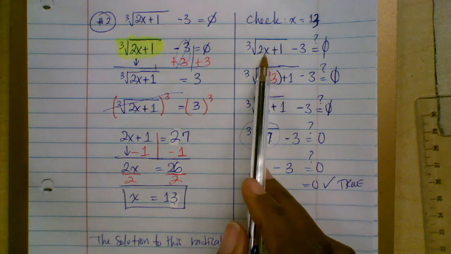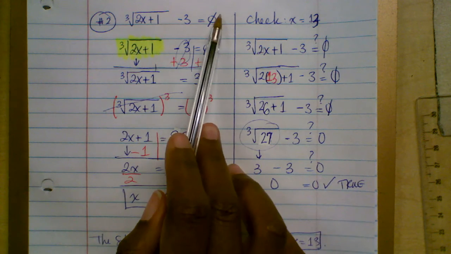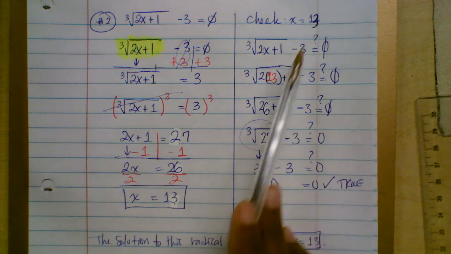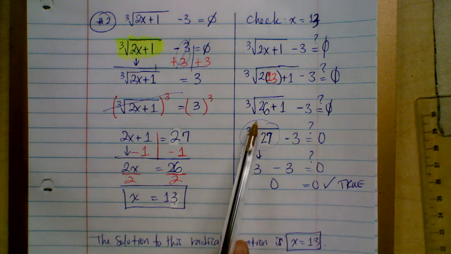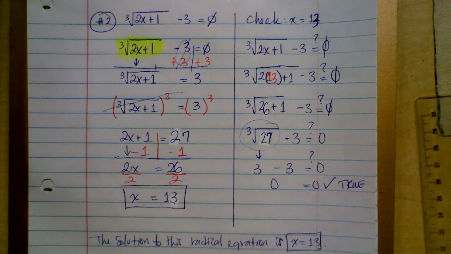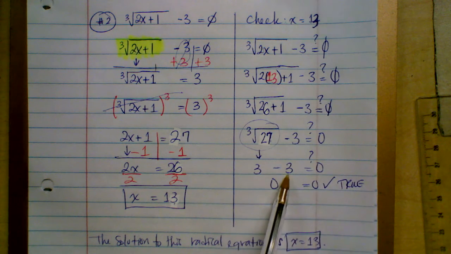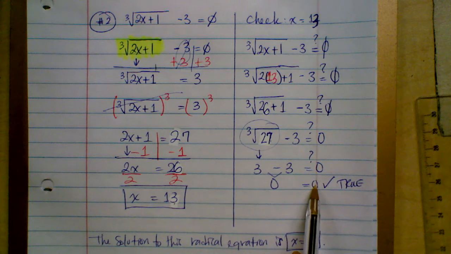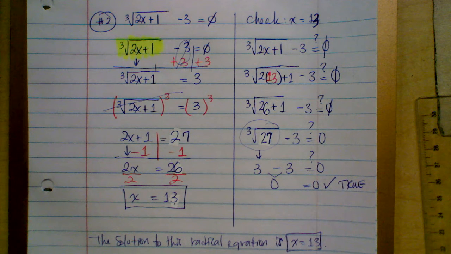And we check our solutions. You always take the original equation, and wherever there used to be x, you plug in 13 and compute, and you end up with 3 take away 3, which is 0, and 0 is equal to itself. So it's true. So the only solution to this radical equation is x equal 13.